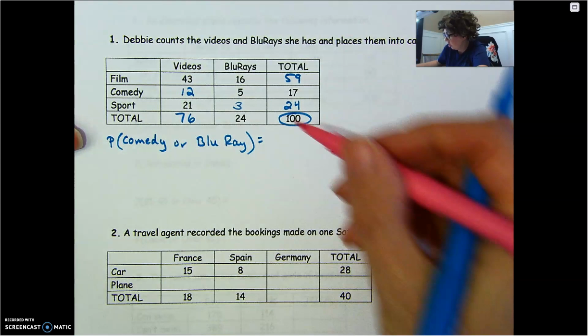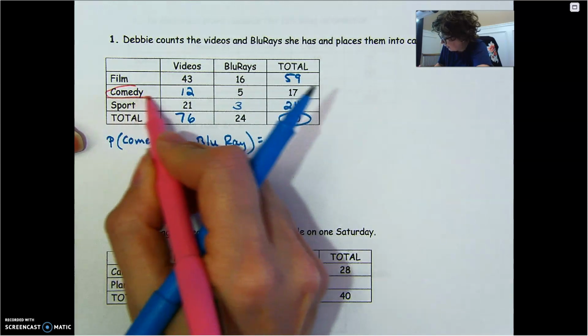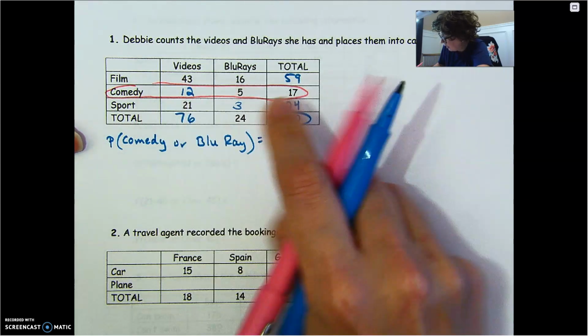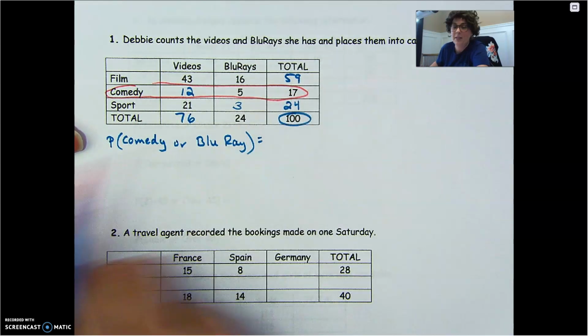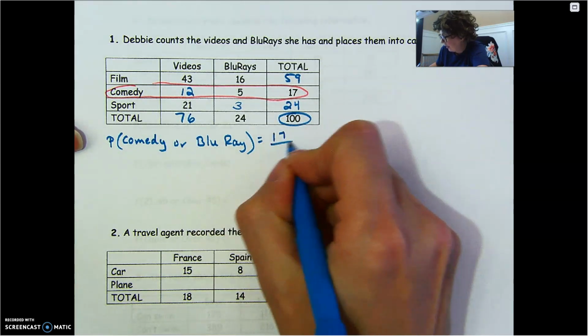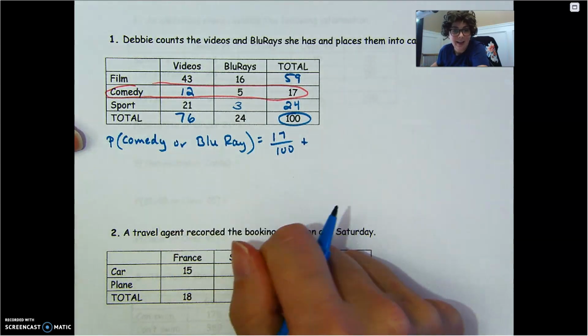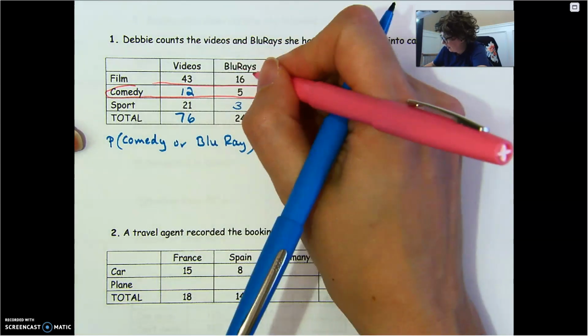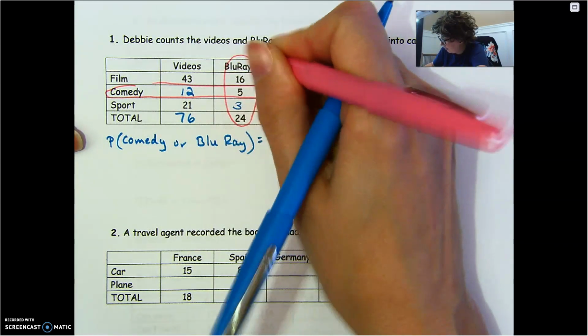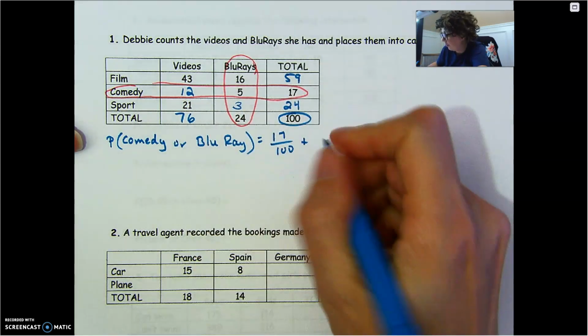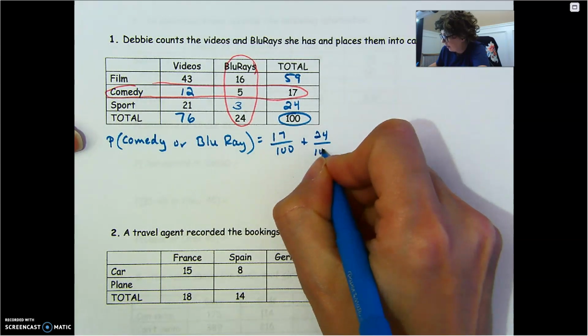All right, so in the chart, comedy. There are 17 total comedies. So we start off with 17 out of 100. The word or tells me to add. And now I go to Blu-rays. All right, there are 24 Blu-rays out of 100.